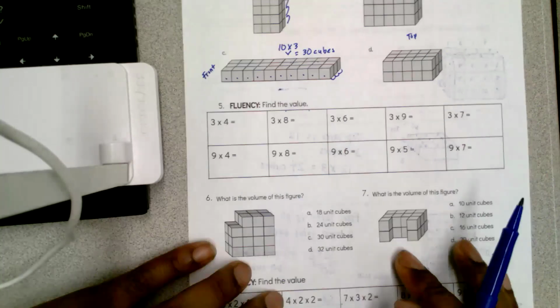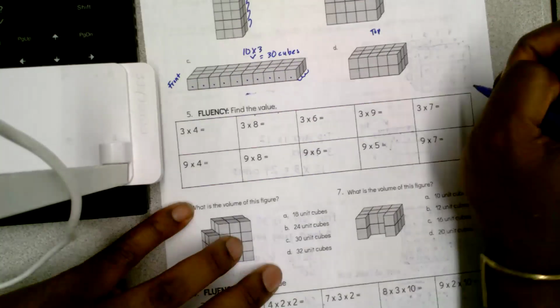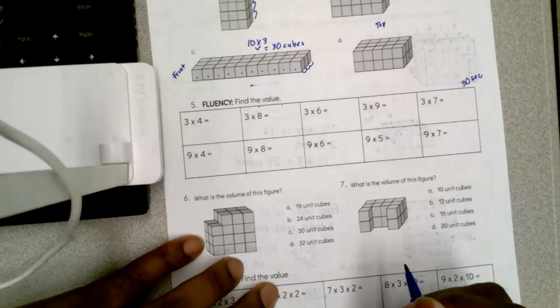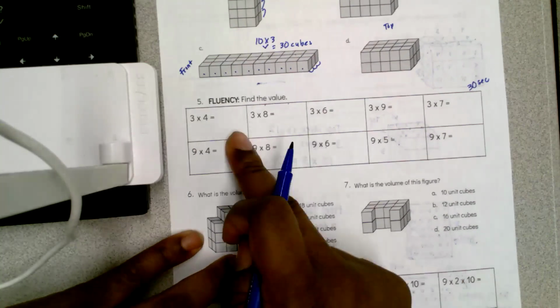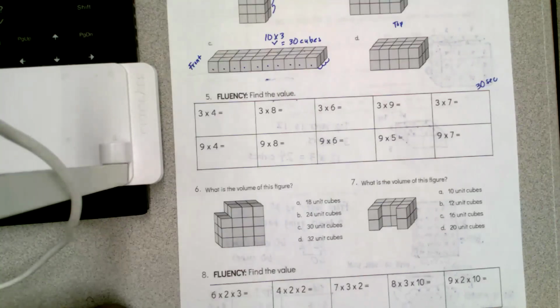Now, fluency. Go ahead and set a timer for 30 seconds. Press go, and then try to get all of these done in 30 seconds. Go ahead and pause the video so you can do that.